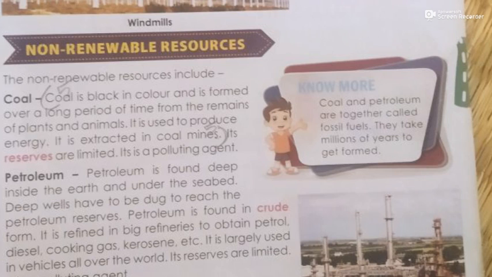coal. It is very black in color. We usually use coal. This is also formed over a long period of time from the remains of plants and animals. This is also used to produce energy. In the olden days, even trains used to run on this. They used to put a lot of coal inside the train and burn it. Through that we get energy and they used to run the train.